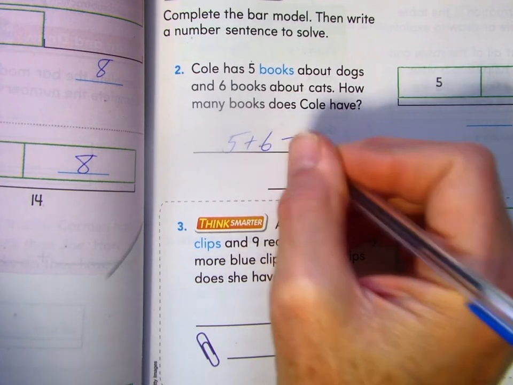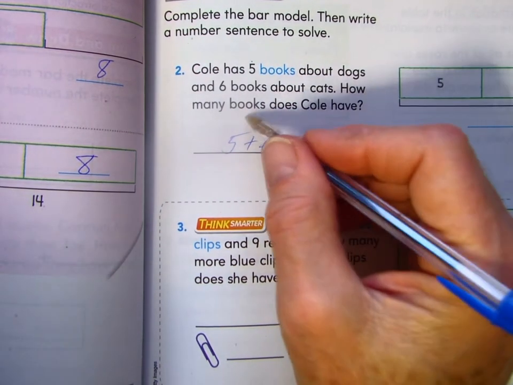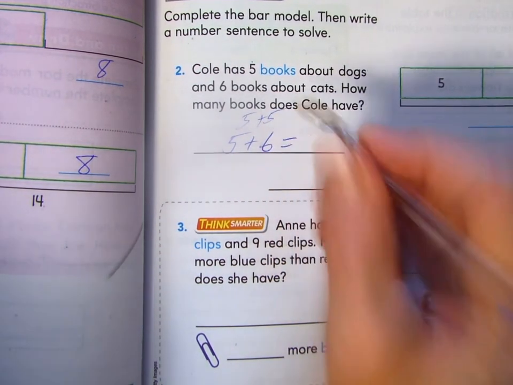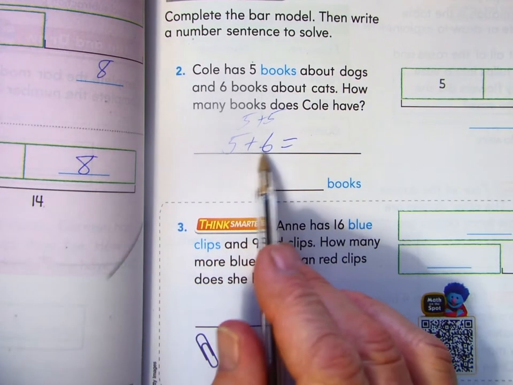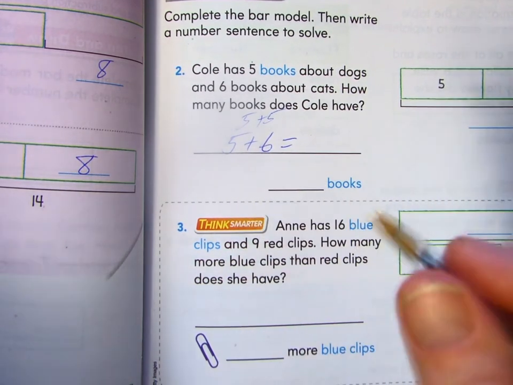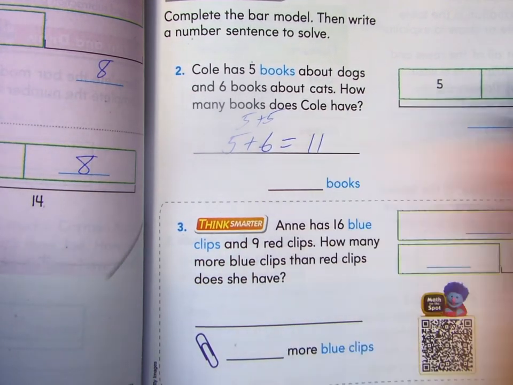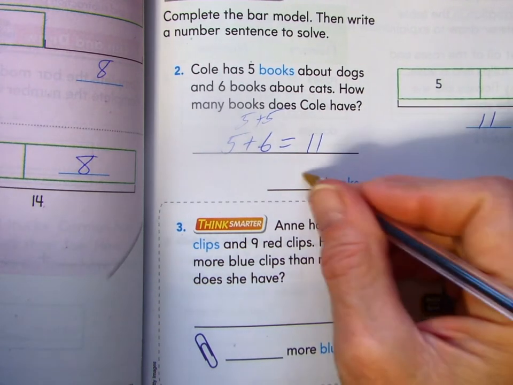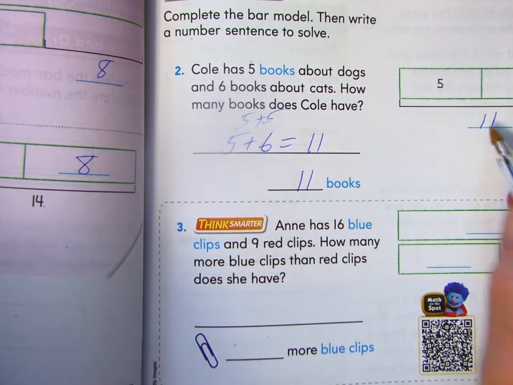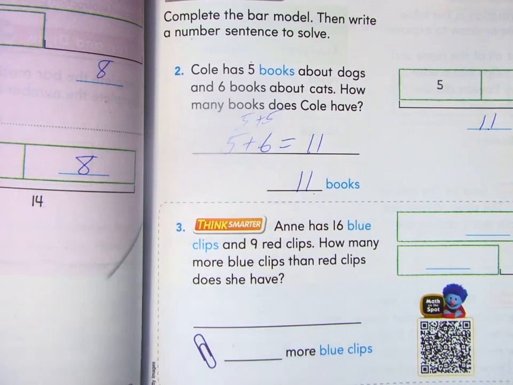5 and 6. What's 5 and 5? 5 and 5 is 10. So 5 and 6 is one bigger. That's right, 11. Oh, look, we got to write it here. We got to write it there. We got to write it here. Tres veces.